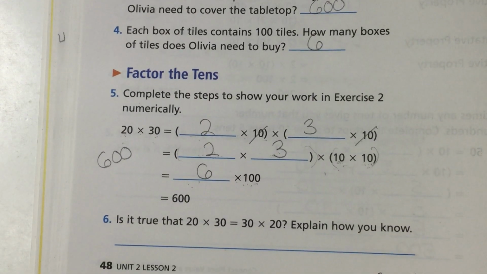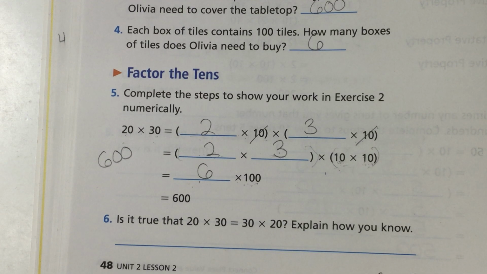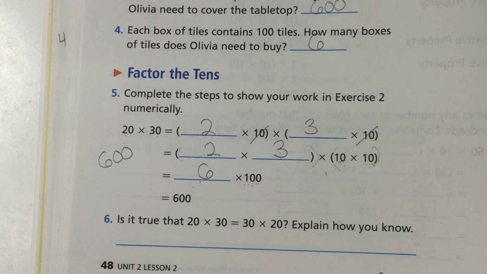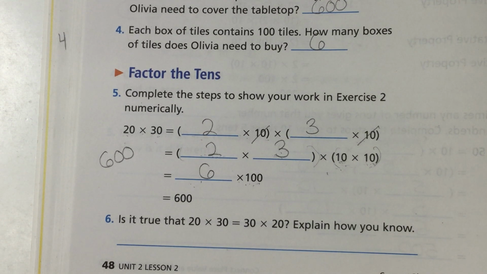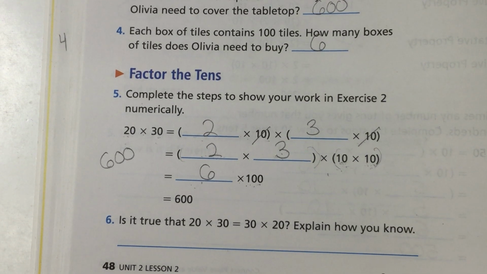Is it true that 20 times 30 equals 30 times 20? Explain how you know. You would say, yes, I know this because you can change the order of the numbers in a multiplication problem. If you wanted to get really fancy, you would say, I know this because of the commutative property of multiplication, which states you can change the order of numbers in a multiplication problem. All right, fourth graders, thank you for your attention. Good luck on your lesson today.